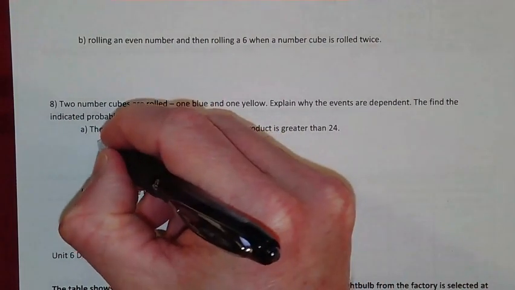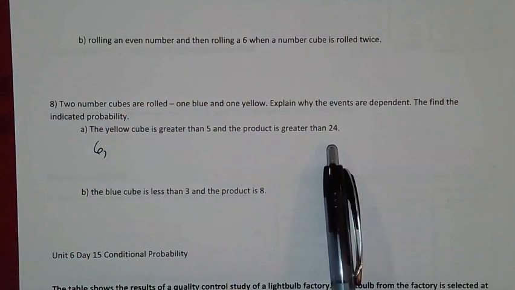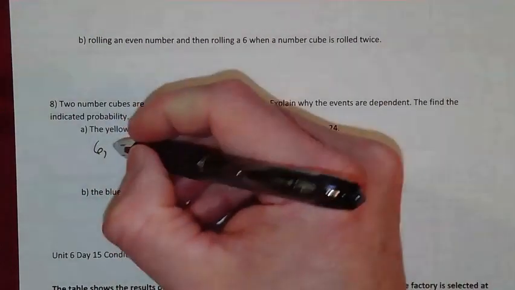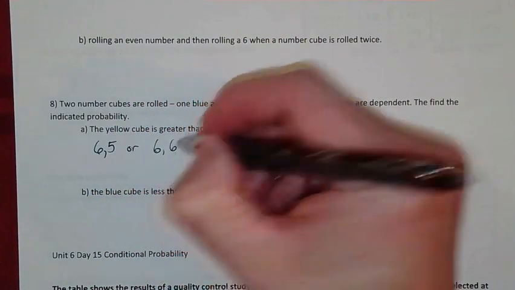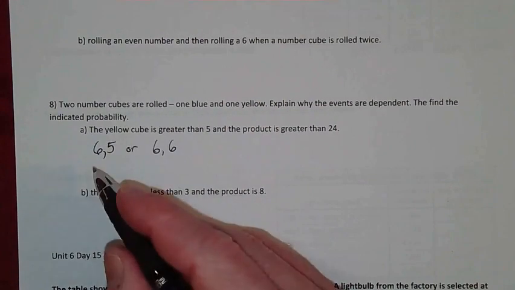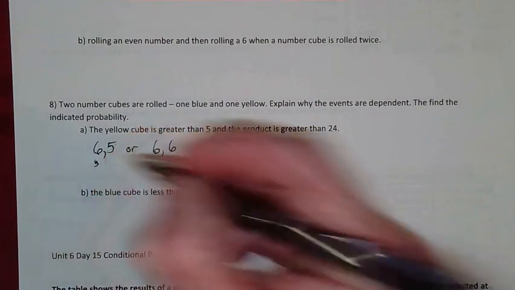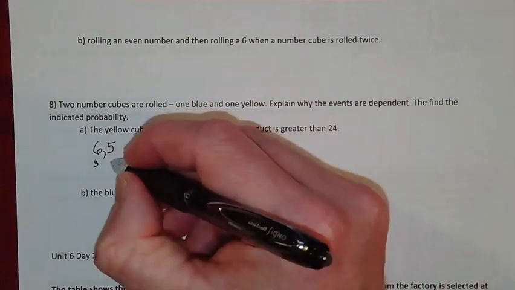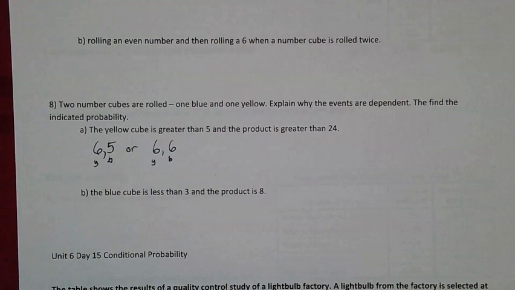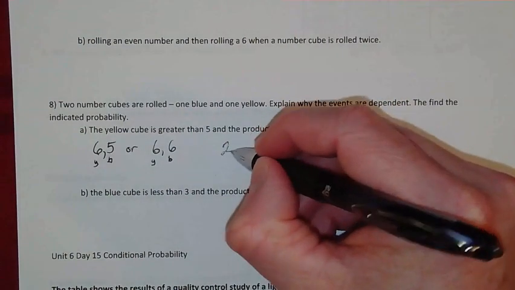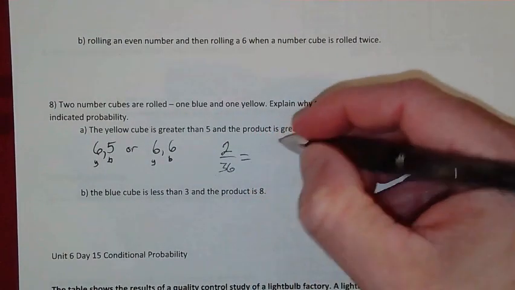So the only possibilities would be 6 rolled with a, let's see, if I'm rolling a product of 24, 6 and 4 would not be greater than 24. That would be 24. So I guess a 6 rolled with a 5 or a 6 rolled with a 6. Those are the only possibilities where my yellow cube is first. So yellow 6 and blue 5, yellow 6 and blue 6. Those are the only two possibilities of those 36.